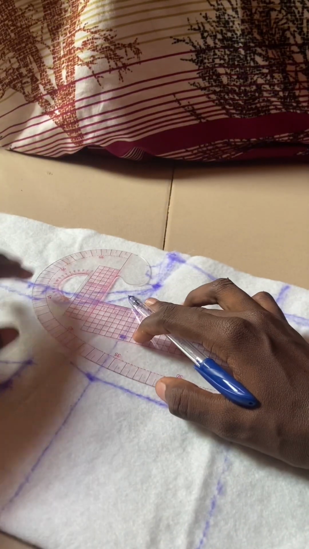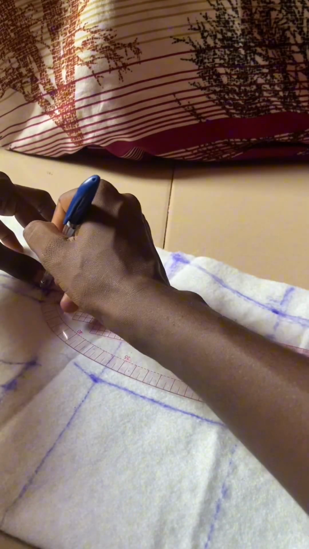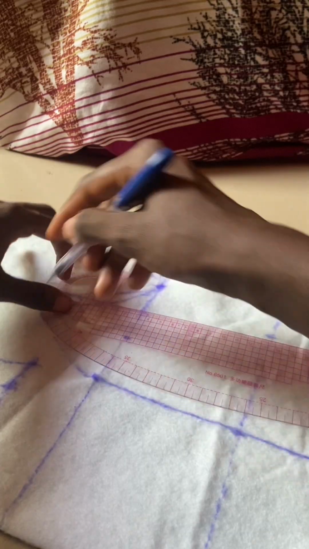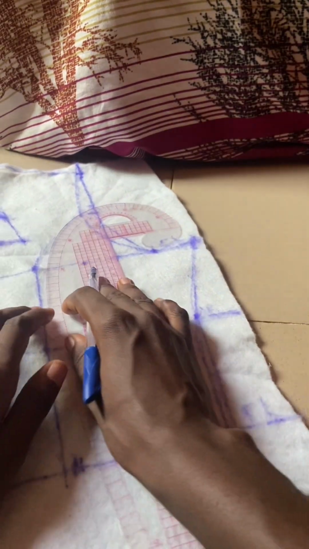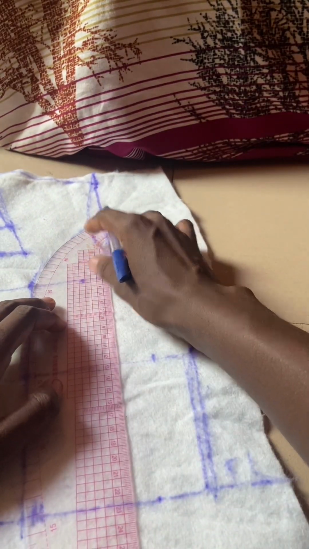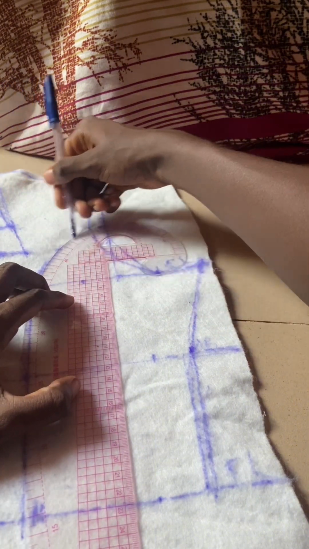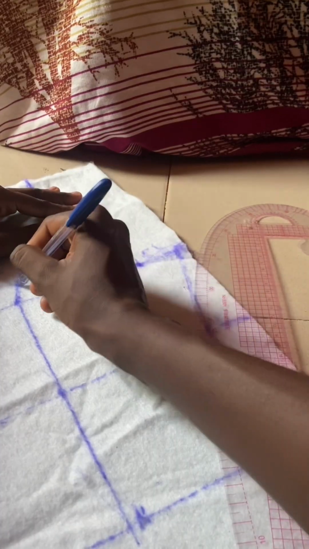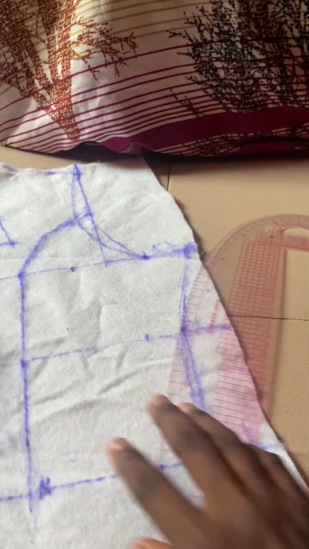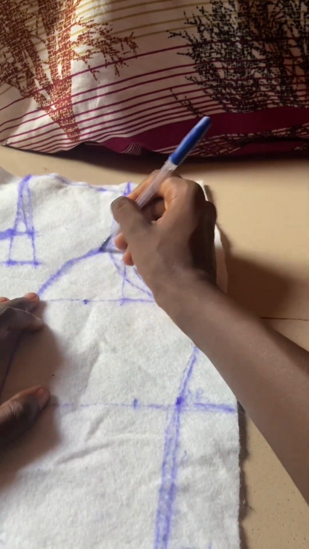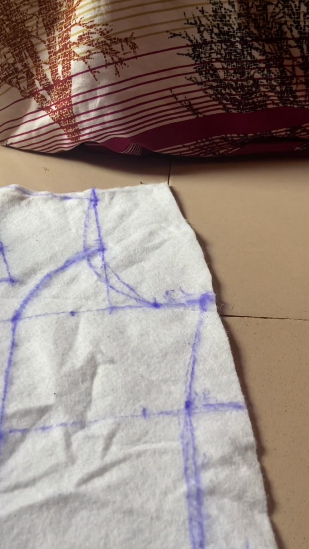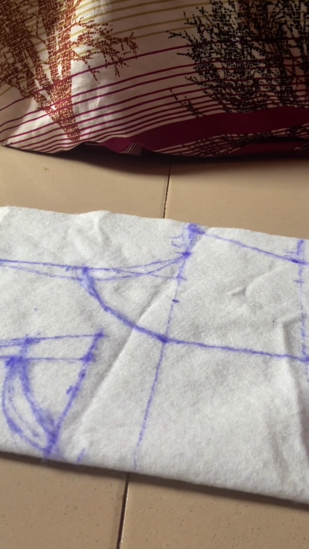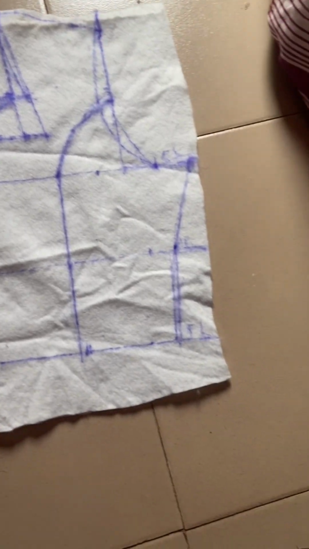So this is for the princess darts that I forgot to record. I didn't know I wasn't recording. So for the princess darts, you divide your nipple to nipple measurement by 2. Mine is 8 inches, so half is 4 inches. Mark your 4 inches from the center of the chest line down to the waistline. Then you come to the armhole divided by 2, which is 3.5. You curve from the chest line down to the armhole. That's why it's curved this way.